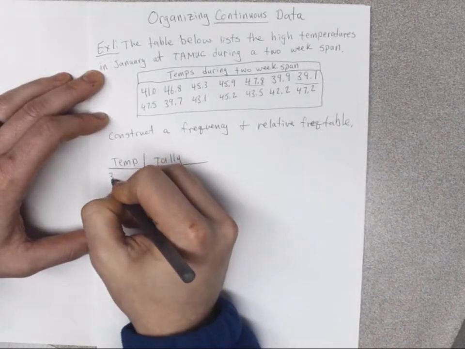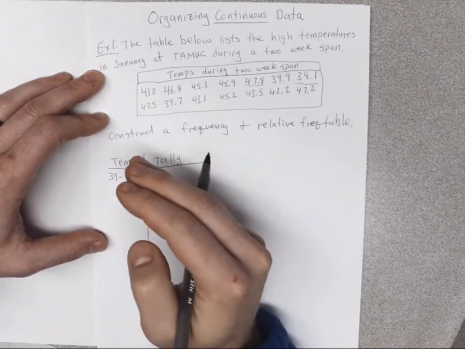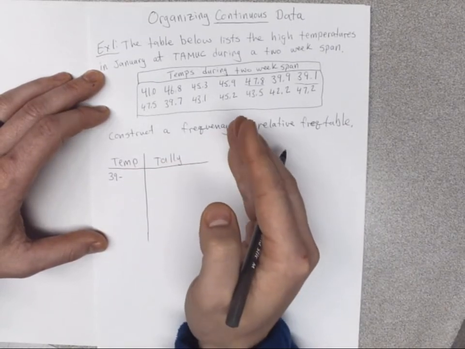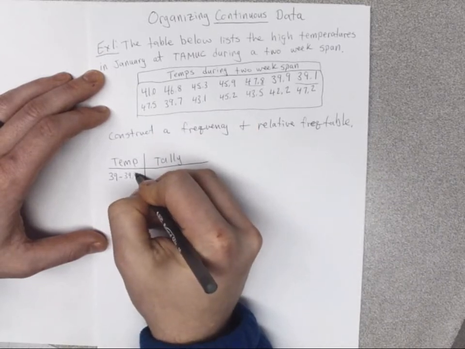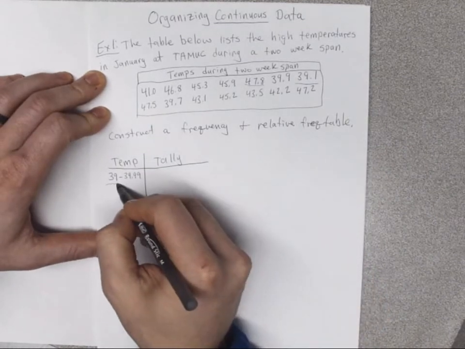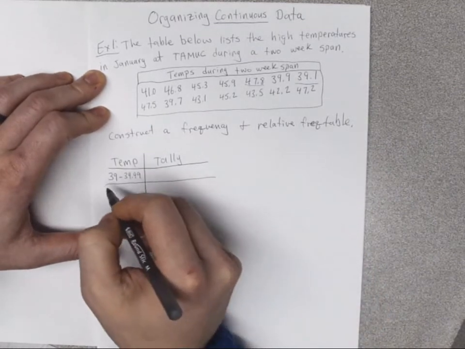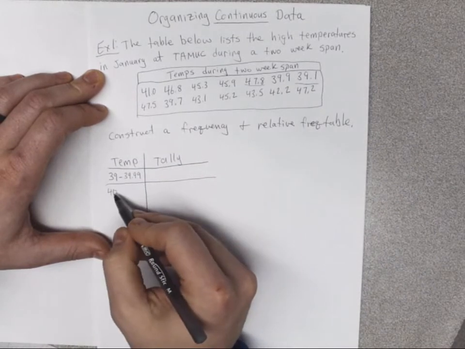So the first interval would be 39 to not 40. You want to bump right up close to 40, but not actually get there. And I'll show you why in a second. So 39 to 39.99 degrees is what our first interval will be. The reason behind that is so that the next interval can start at 40, and we don't have an overlap.